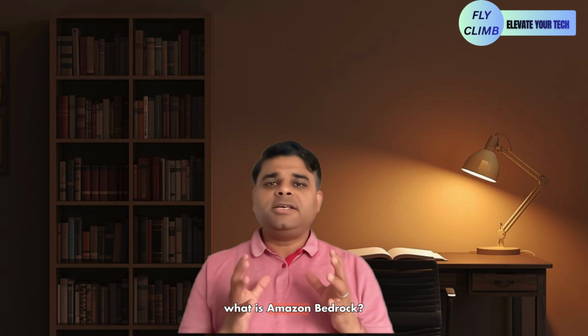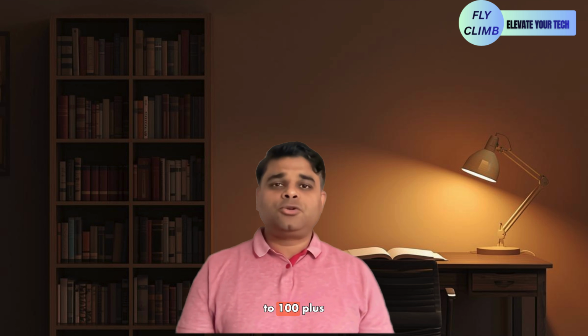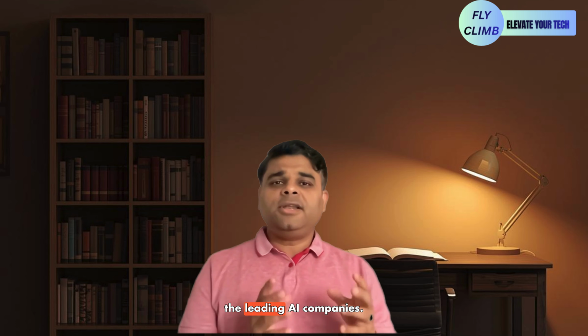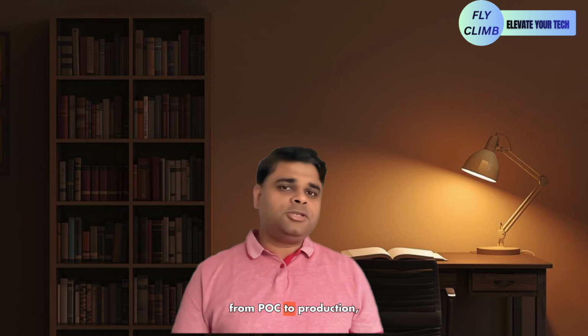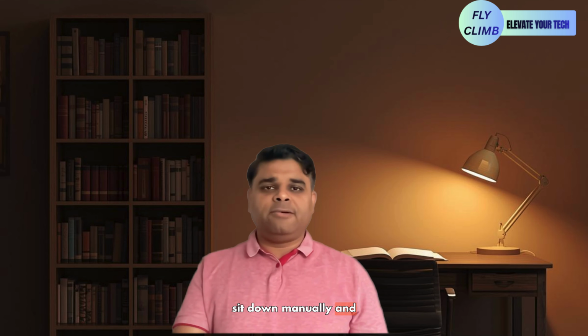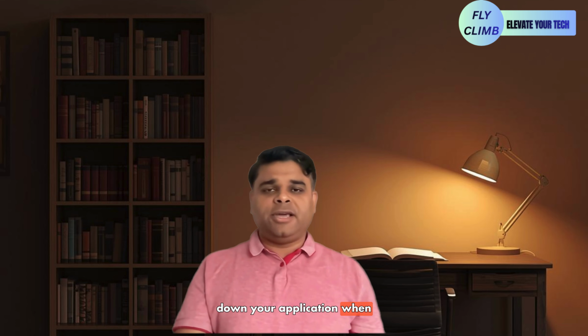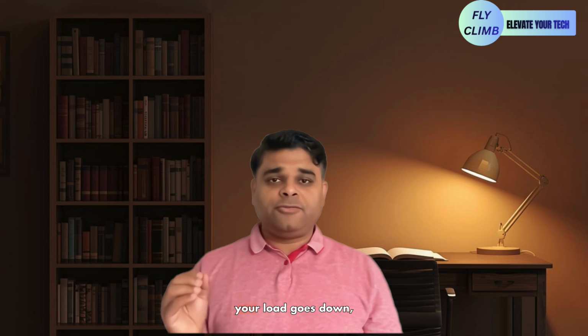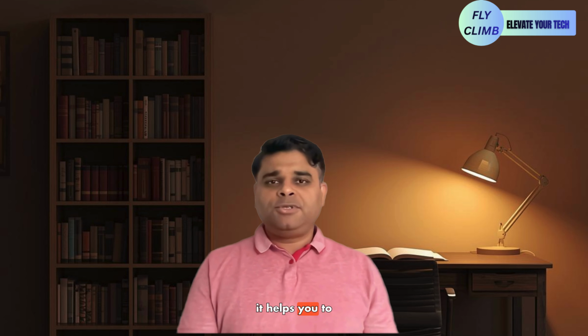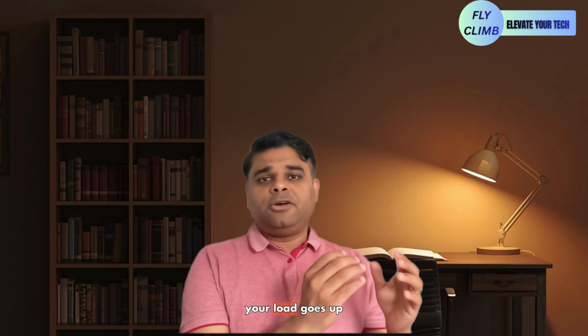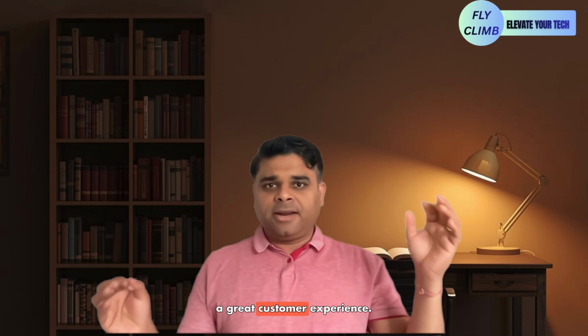By the way, what is Amazon Bedrock? It is a fully managed serverless service which provides access to 100 plus foundation models from the leading AI companies. What does this mean? It means that when your application goes from POC to production, you will not have to sit down manually and scale up or scale down your application when your workload goes up or down. It helps from the cost perspective, because when your load goes down, you are not paying for the services which you are not using.